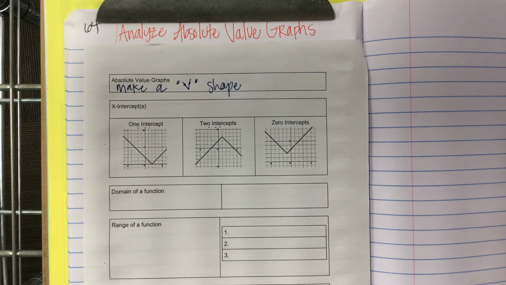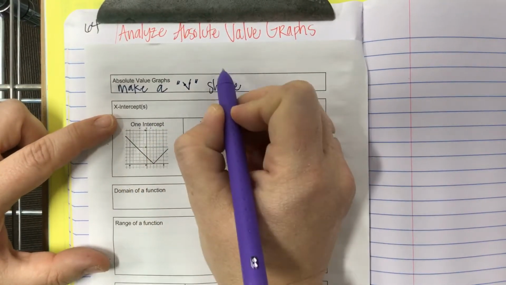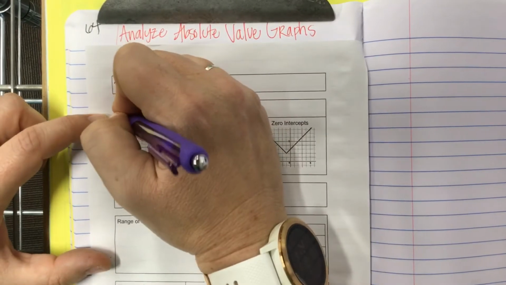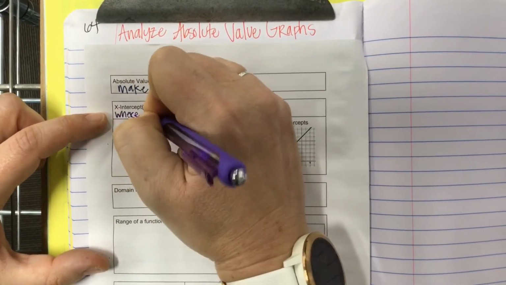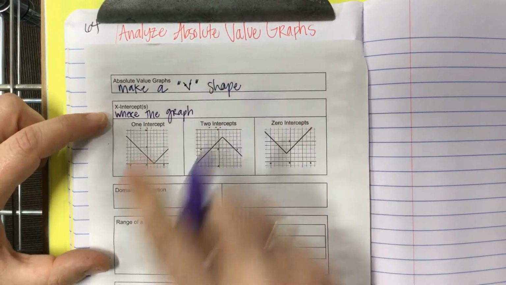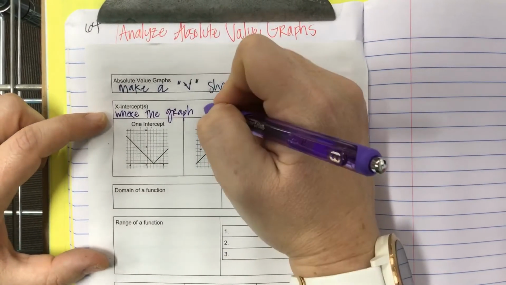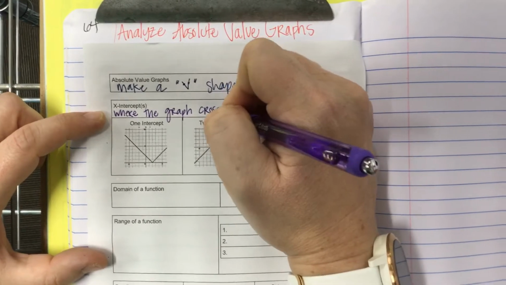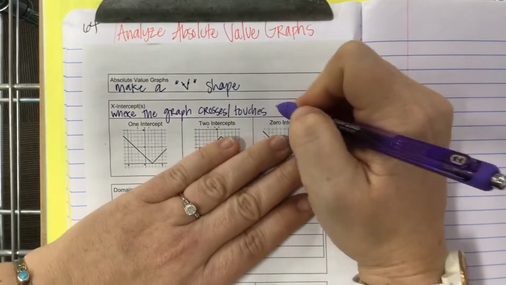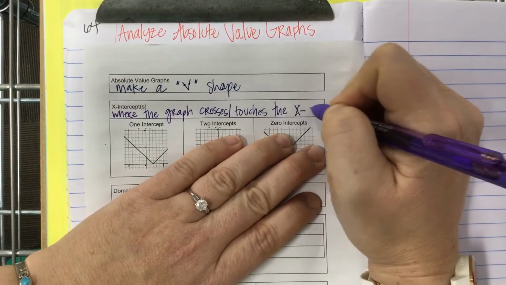So x-intercepts, we have one way of analyzing it that are x-intercepts. So our x-intercept is where the graph, the V, right, crosses or touches the x-axis.